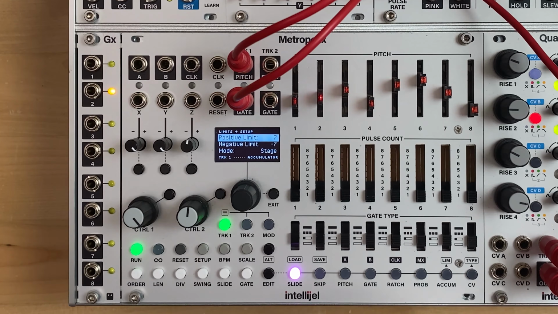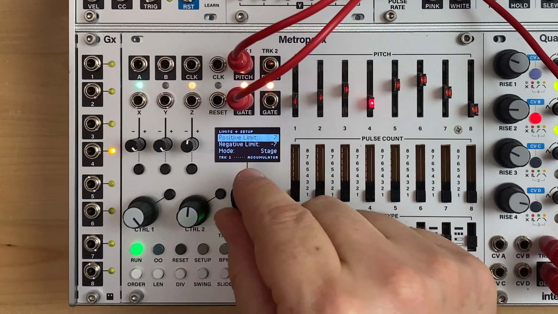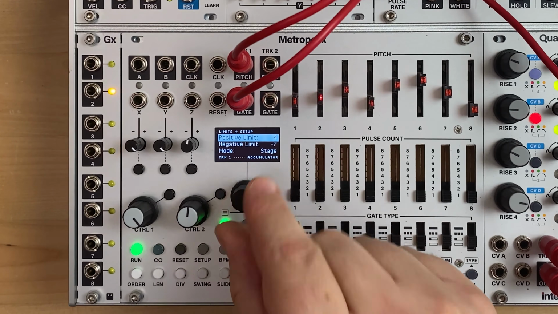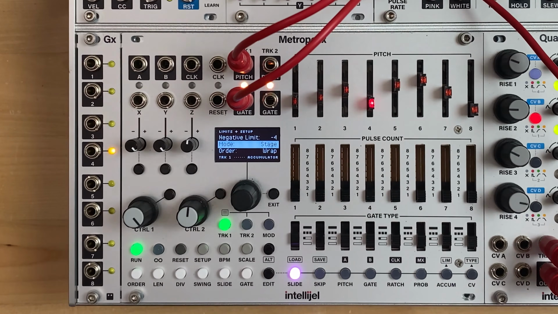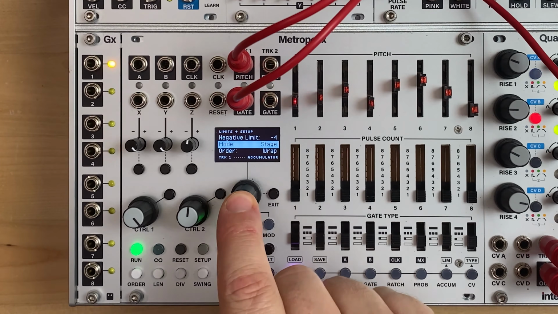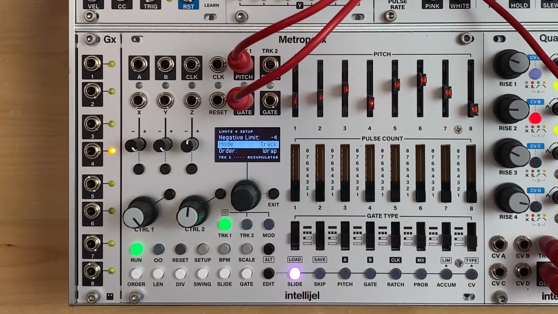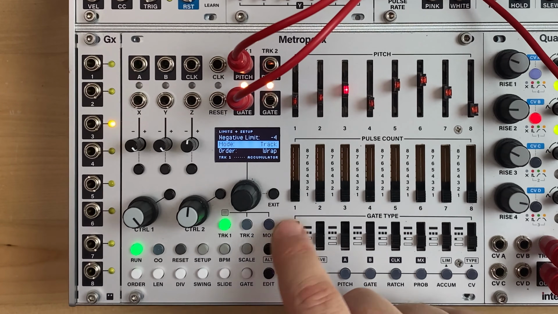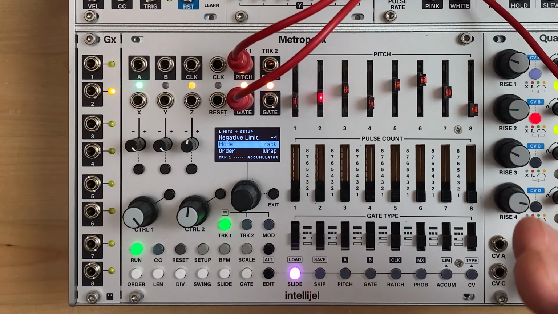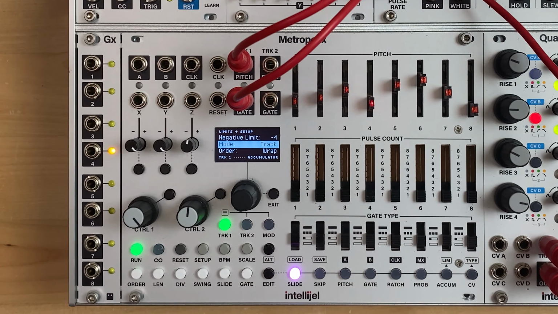But on version 1.1, we've added a whole bunch of new features to the Accumulator to make it even more powerful. So first of all, I'm going to change these limits to a smaller range. And we were accumulating on a single stage, and we now have a new mode called track mode. And you can hear what happens is every time it hits the accumulation point, the entire track transposes. It accumulates by, right now, 1 scale degree instead of just a stage. So we're getting the equivalent of a chord progression this way.